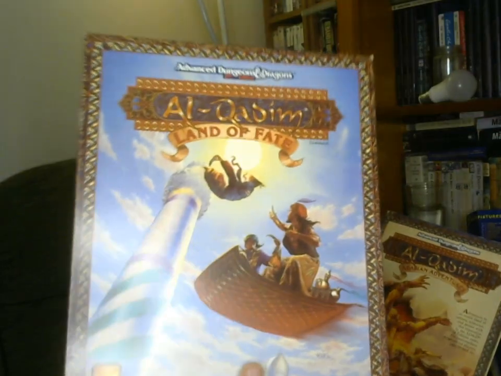Very nice Jeff Easley cover with false 3D, like lumps and bumps to represent his great braces on this Efreet. This is a standalone rulebook, interestingly, as in the actual core setting book is this box set, Qadim Land of Fate, which has a very nice cover as well.